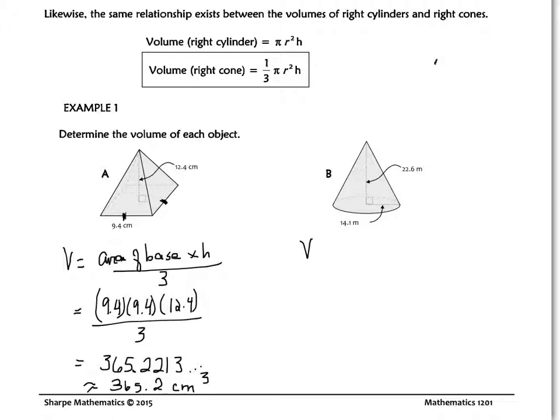So the volume of the cone would be related to the cylinder, which is pi r squared times height, but again it would be divided by 3, or 1/3 pi r squared times height.